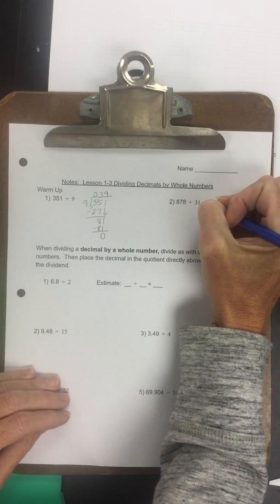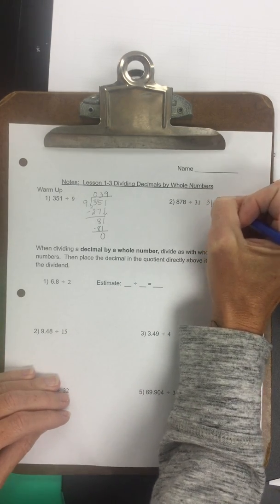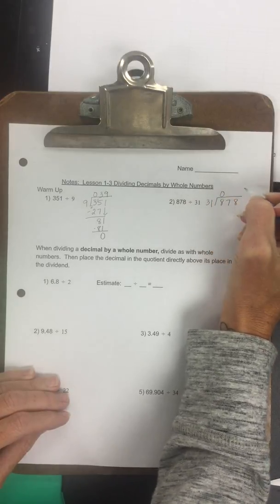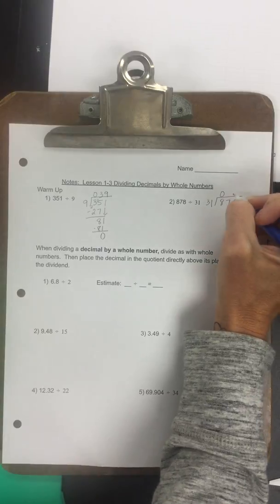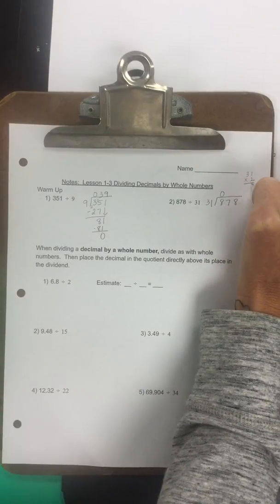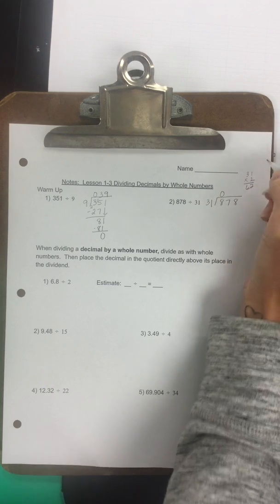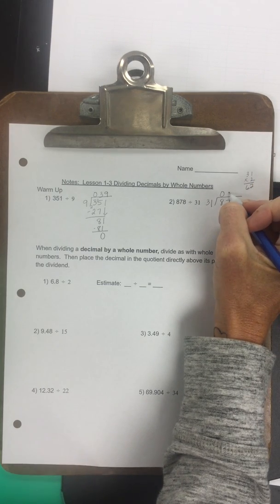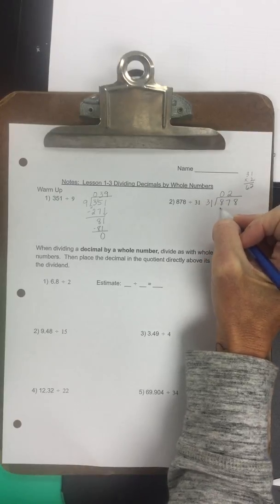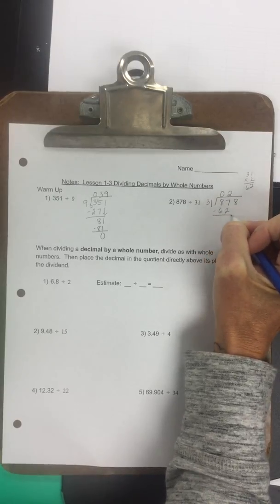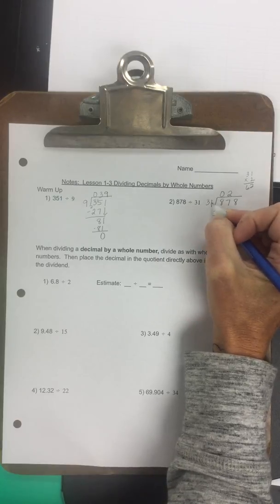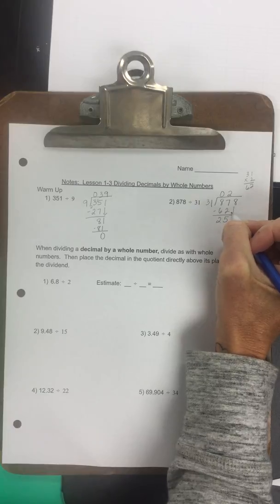On the second one, 31 will not go into 8. It's too big, so you can put a 0 there or an X. 31 will go into 87, I'm guessing about 2 times. 3 will be too much, so I'm going to put a 2 directly above the 7. 2 times 31 is 62. Subtract, get 25. That is smaller than our divisor, so we're good.